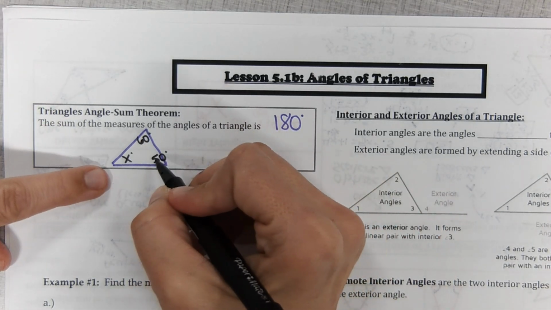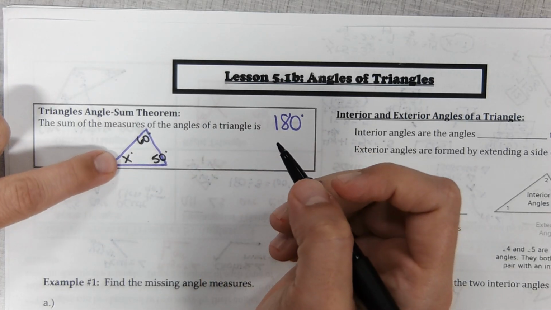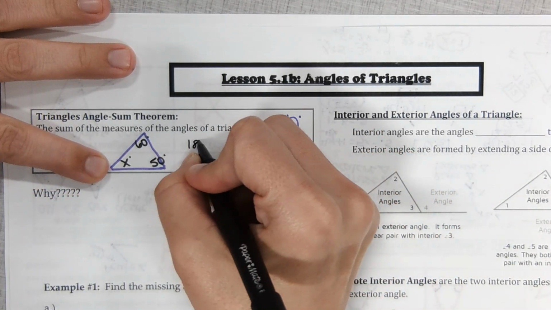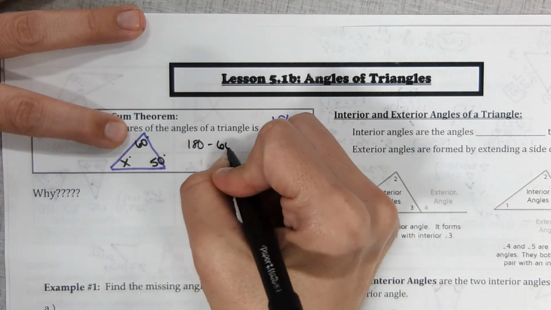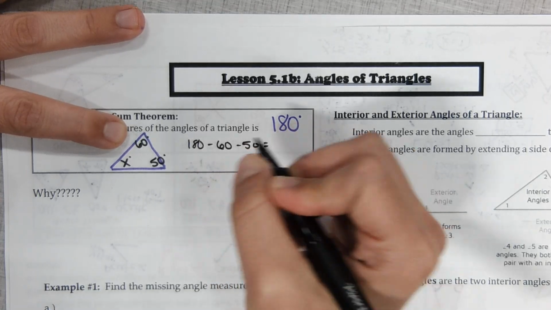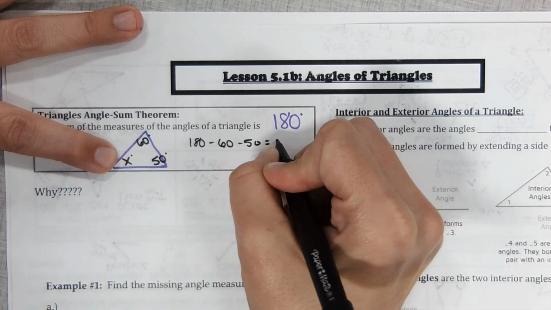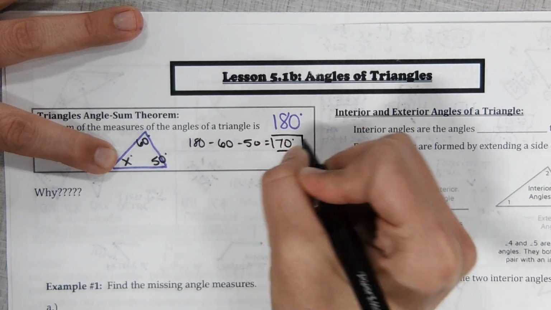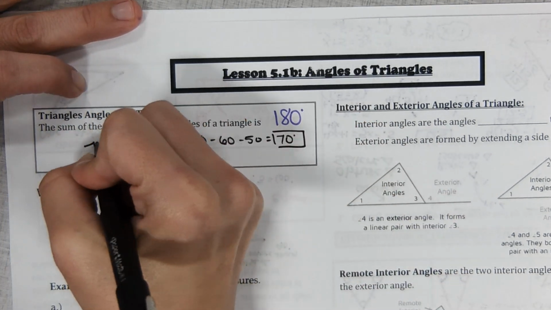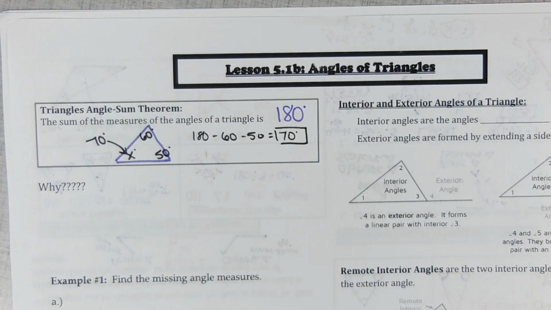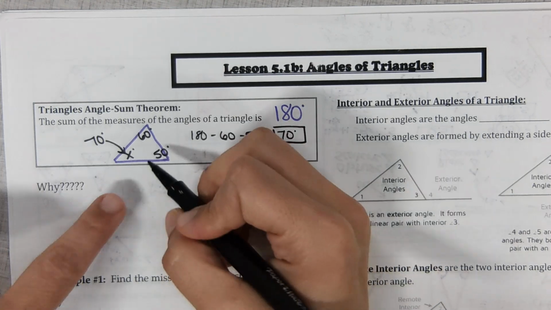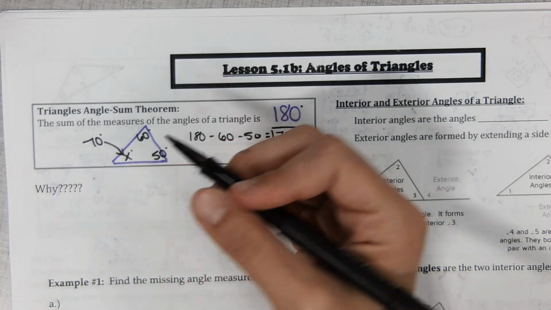So if you're given two angles of a triangle and you need to find the third, then you can do 180 minus 60 minus 50, and then whatever is left over is that angle there. So this comes out to 70 degrees. And that is this angle here, 70 degrees. There's actually a test question in an Alex assignment this week on this, where all you have to do is find the third angle of a triangle.